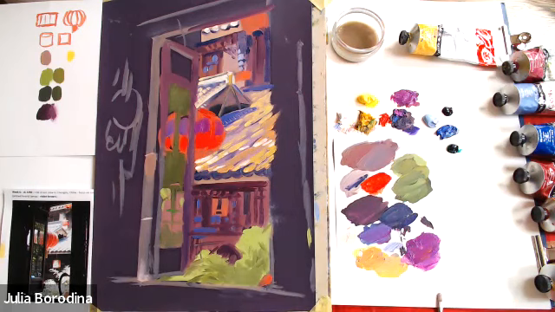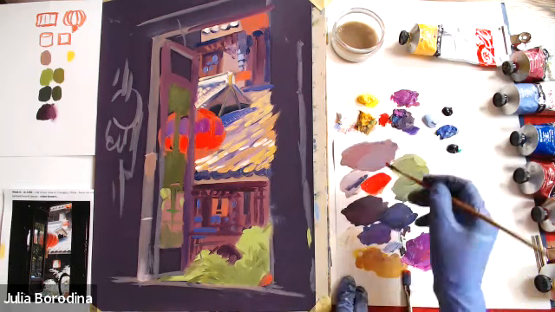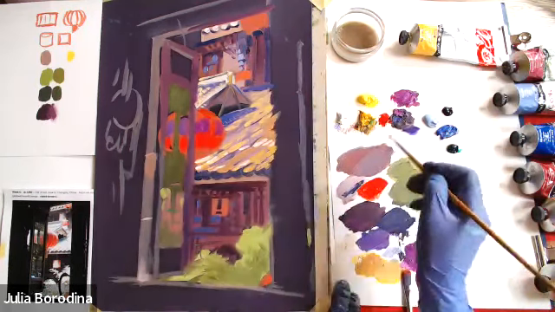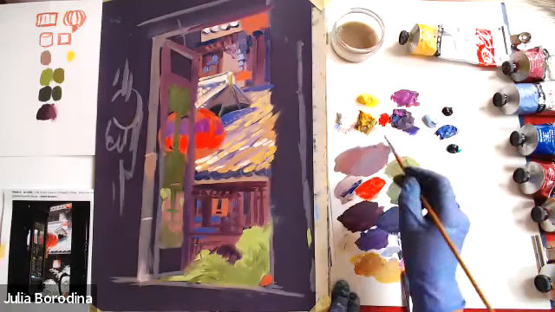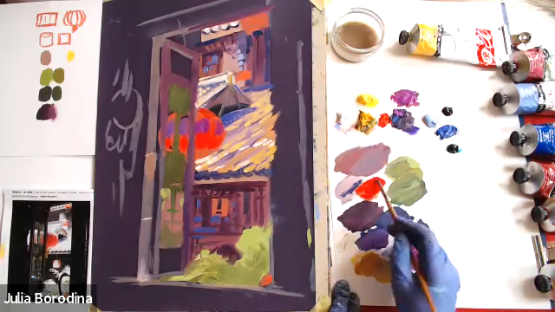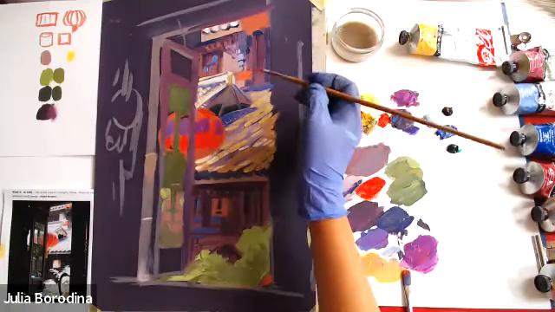I'm going to change my brush and have my small one, and I'll paint a few dabs of shadows on my other lanterns. So just direct cadmium red, sorry, not yellow.